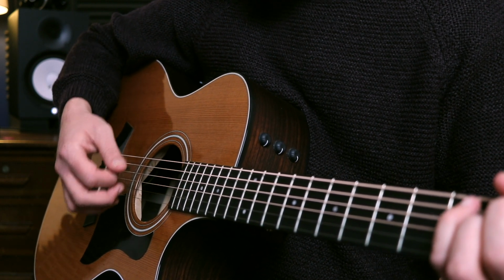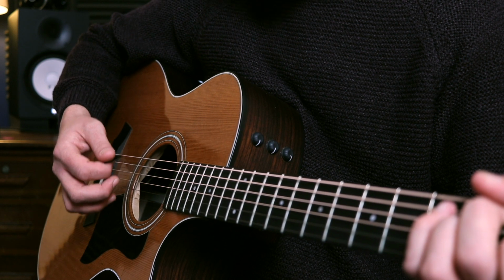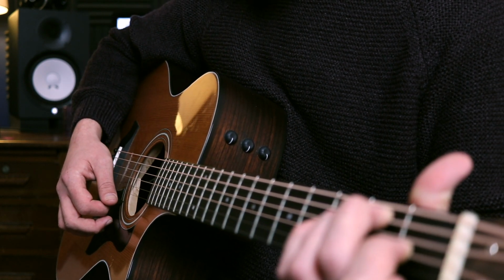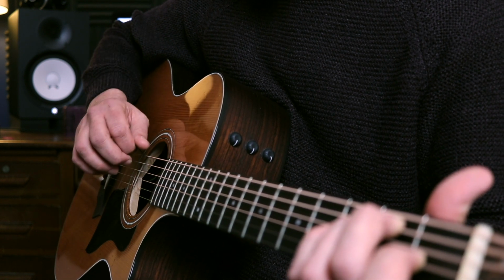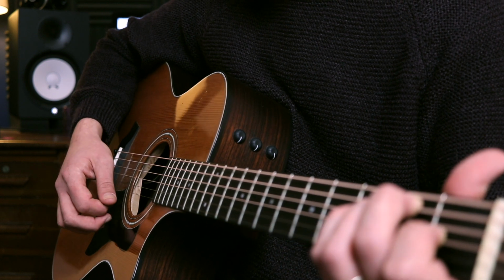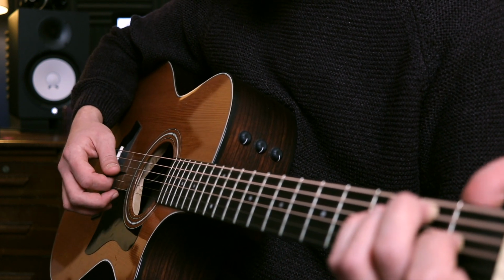So again, it's all about that nice up strum, nice light touch. And I'm kind of picking outwards a little bit. So instead of picking into the strings, I'm flicking slightly away from the strings as I do it. That just helps you to not hit any of the other strings that you don't really want to.